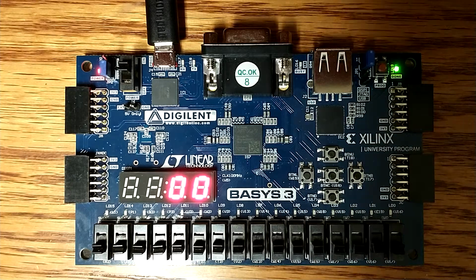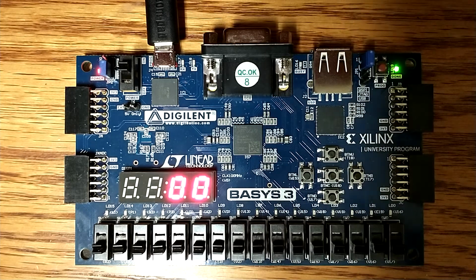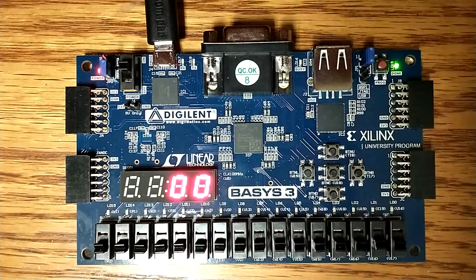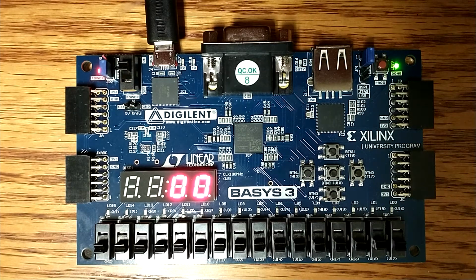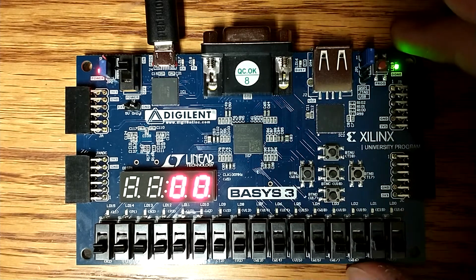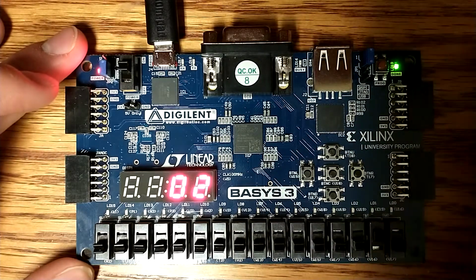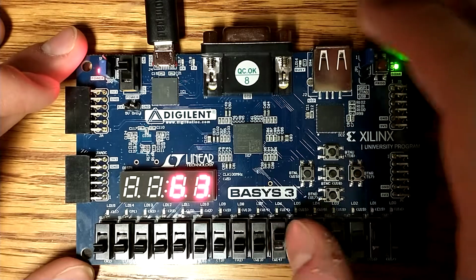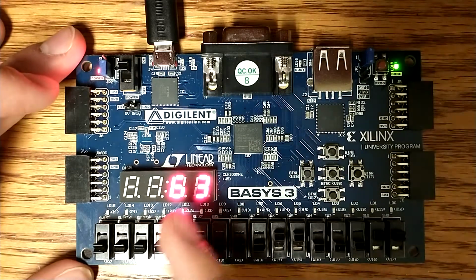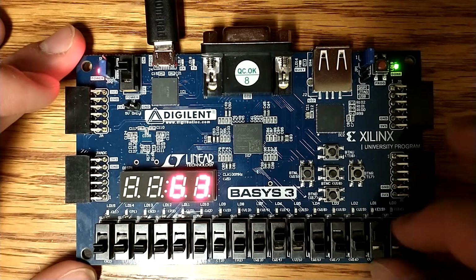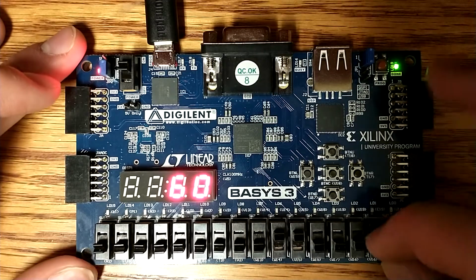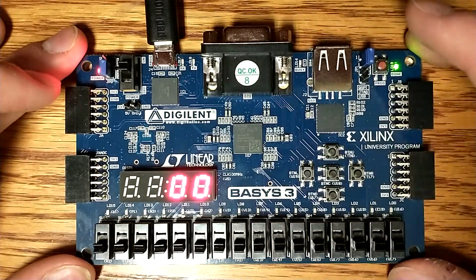Alright, so right here we have the FPGA loaded up with the TX top module for Lab 9. You can see right here we have the switches down here, which will display the hex value here on the 7 segment. And so everything seems to be working as it should.